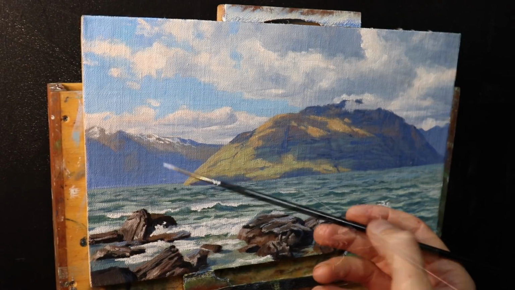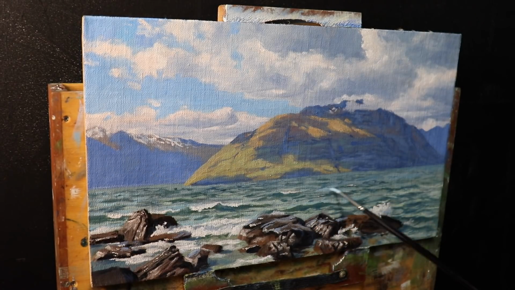I'm adding more reflected light in the water as well, just little details here and there, only this time I've shifted it more on the blue side as it's reflecting some of the sky.